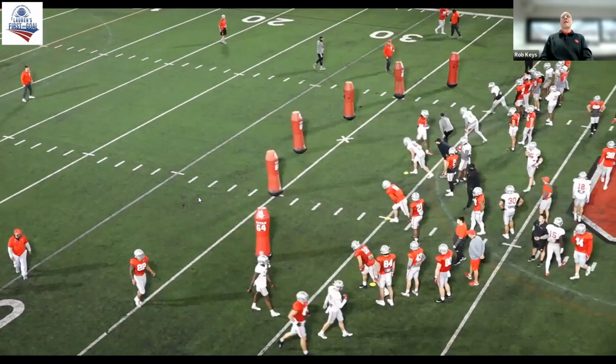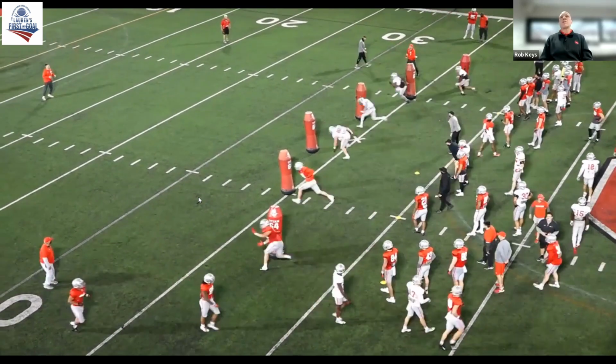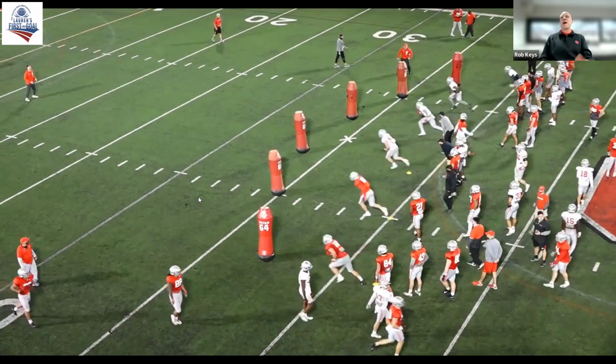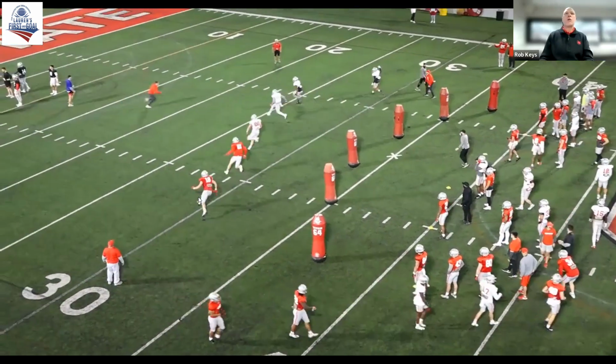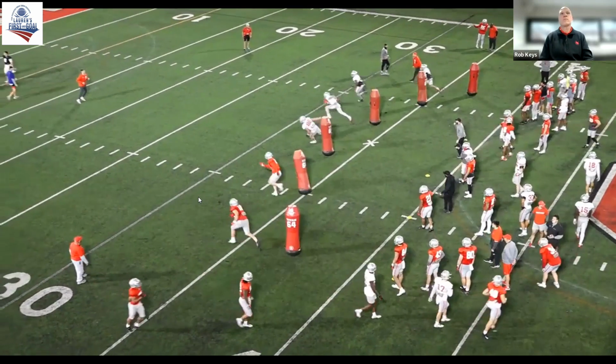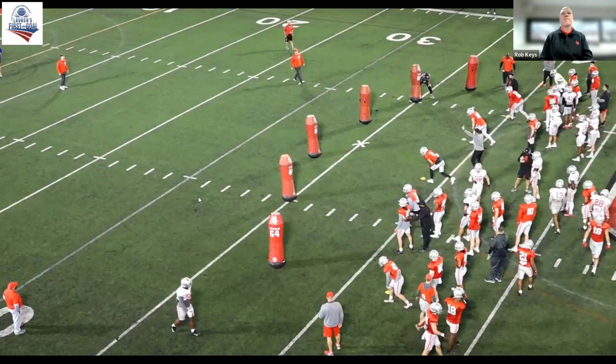If anybody's knocked out of those spots, hypothetically, say the force player was blocked, then the next guy will replace him on the outside and so on. So you got to make sure that if you see a hole in the fence, you're going to mend it and you're going to fill it. So a really good example of the net right there.